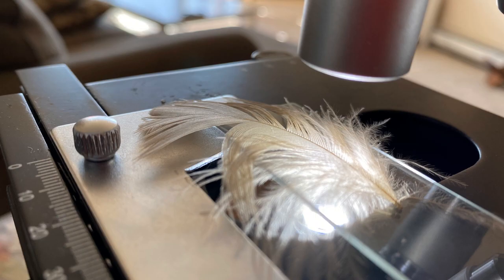Now we're going to look at a much fluffier kind of feather. You'll notice with this one, there's a lot more layers that you have to go through. So it's hard to focus on just one particular part because of the fluffiness of it. You have to go through all the different planes. Those are called focal planes.